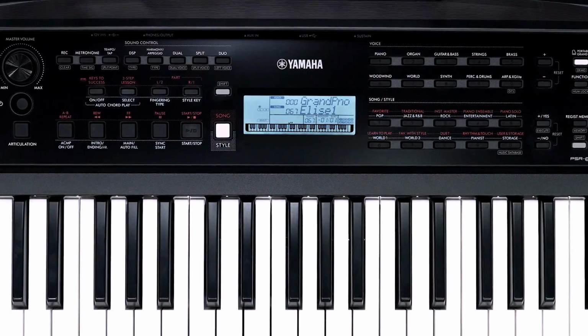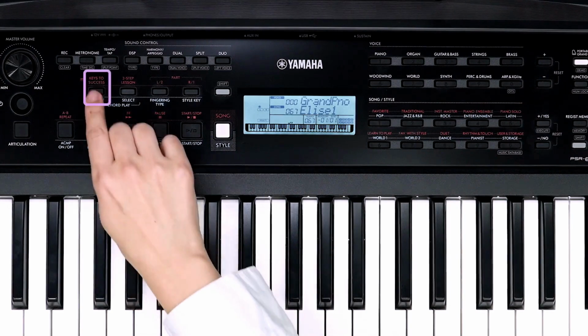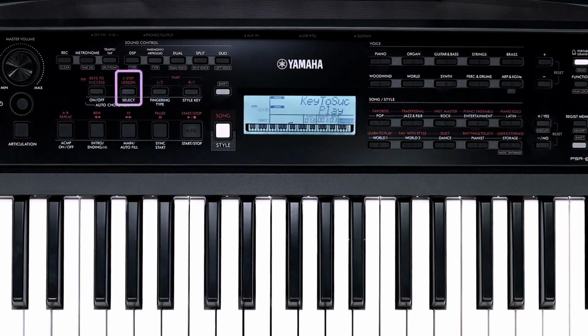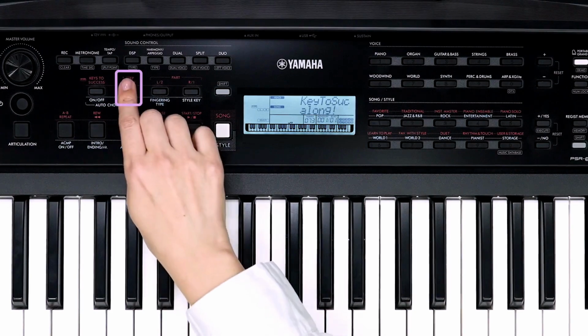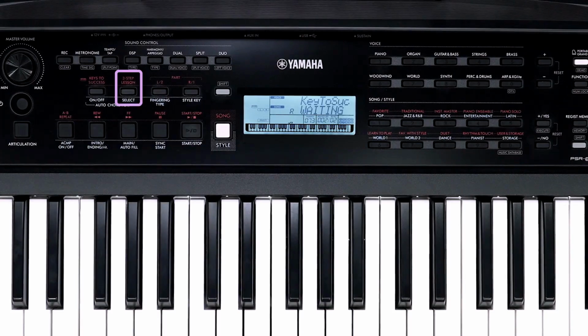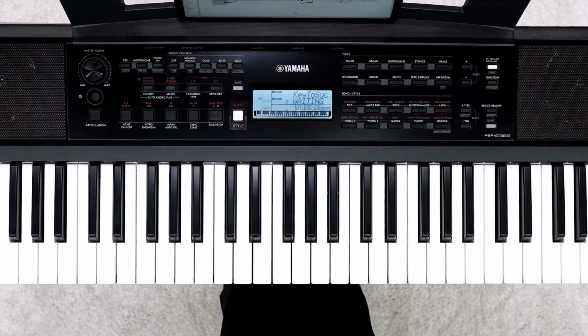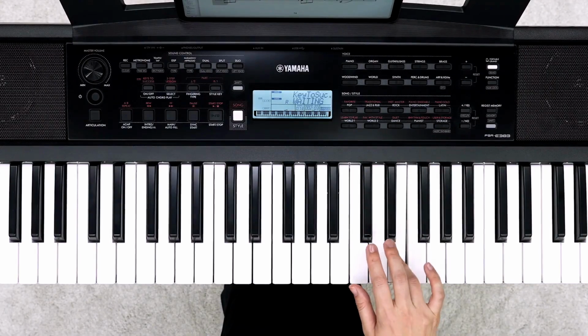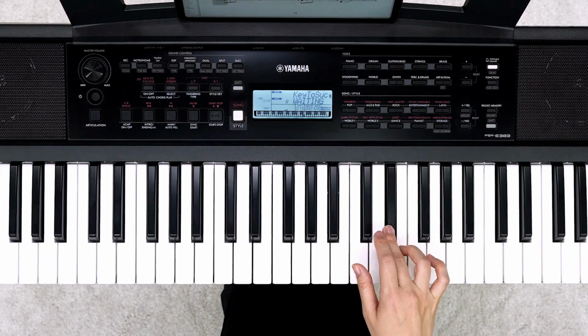The Keys to Success lesson can also be used in combination with the 3-step lessons. This time, let's use it in combination with lesson 3 waiting. After pressing the Keys to Success button, press the 3-step lesson button 3 times to start. For example, you can use lesson 3 waiting to practice parts that are difficult for you.